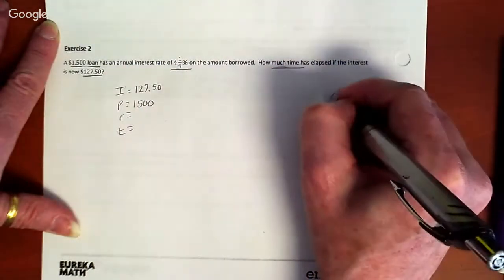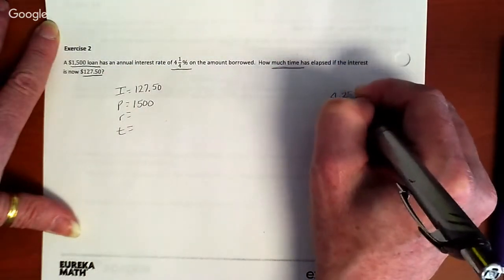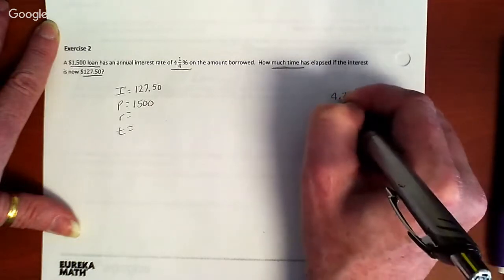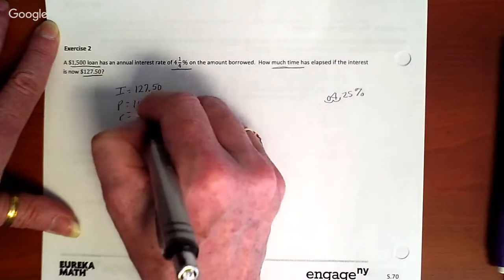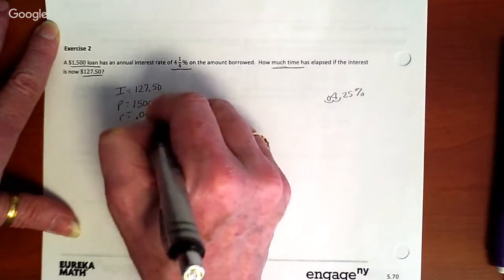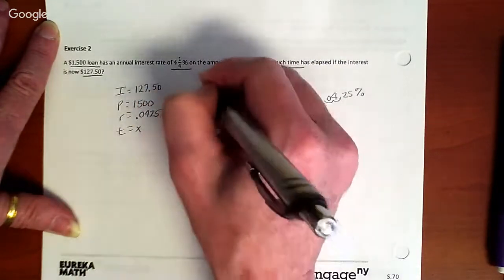So we have 4.25%. Changing that into a decimal is 0.0425, and we are looking for time.